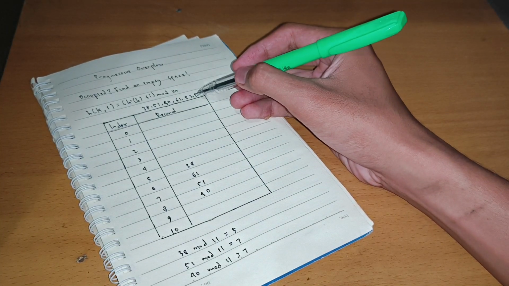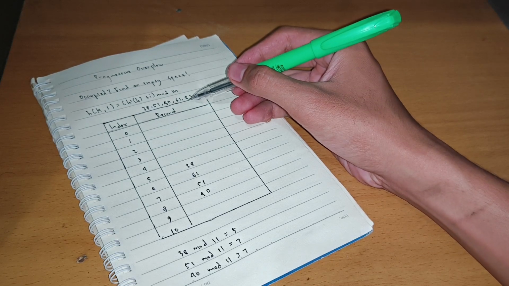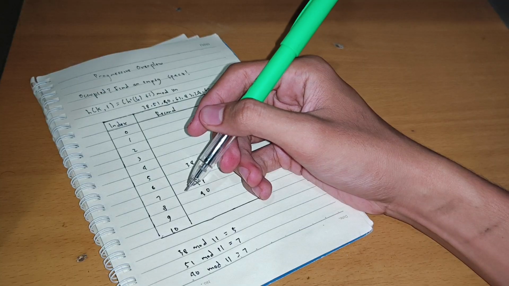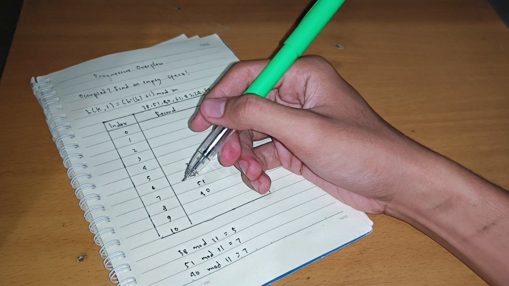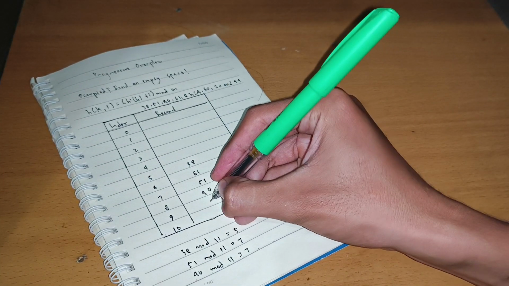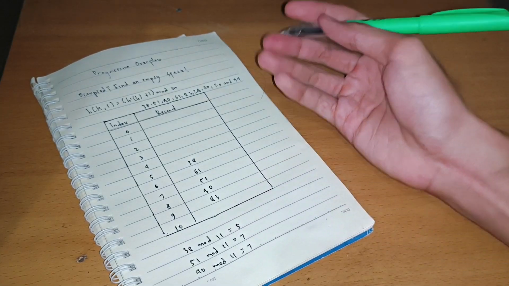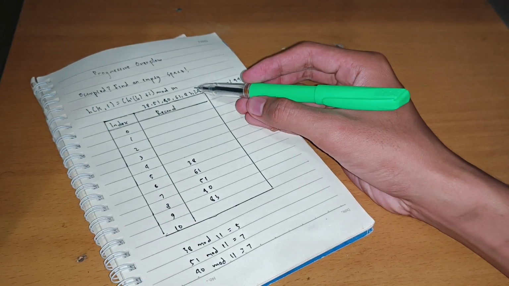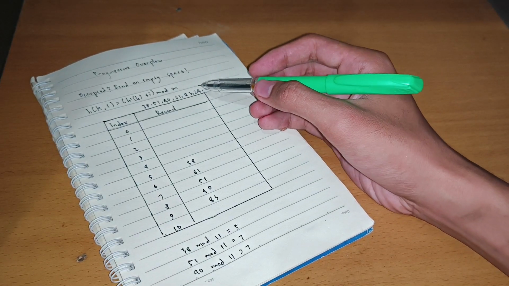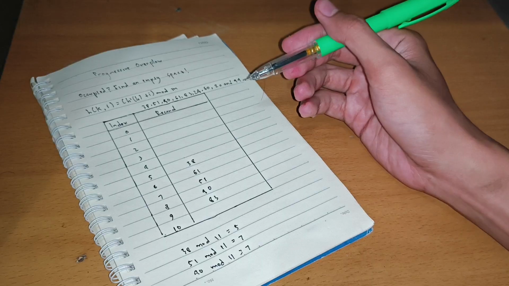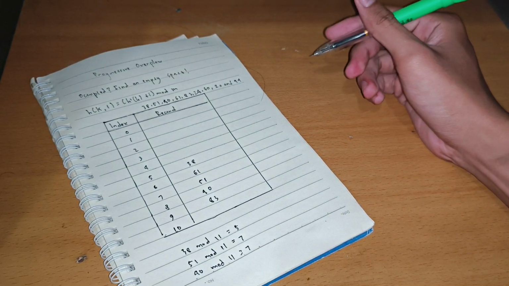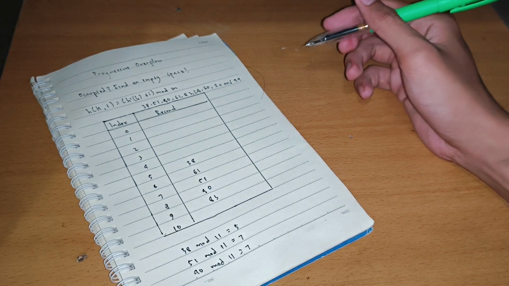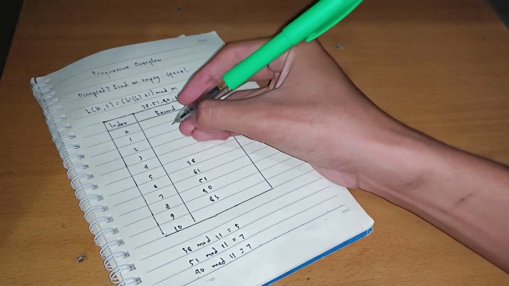After that, you take 83 modulo 11, which is 9. So you put it here. It doesn't collide with anything yet. The next one is 24 mod 11, which is 2. So you put 24 here.